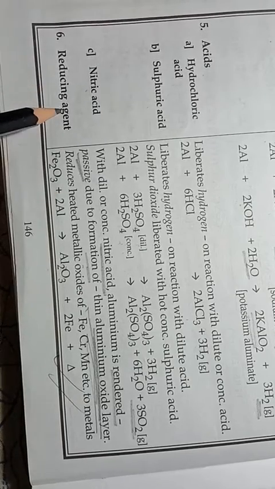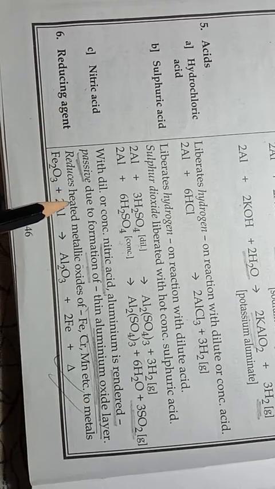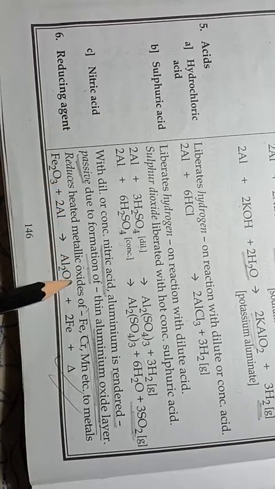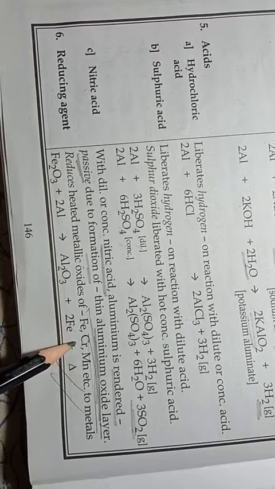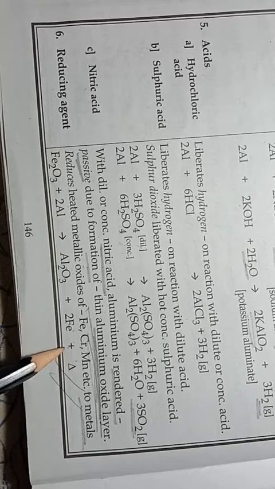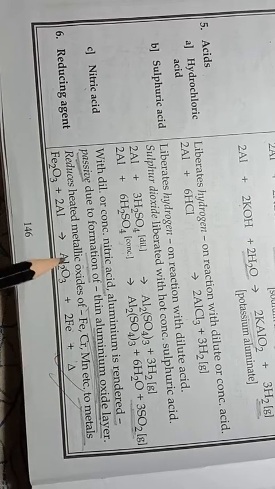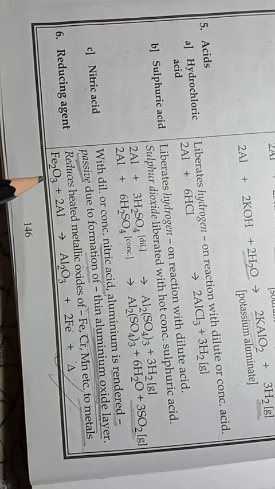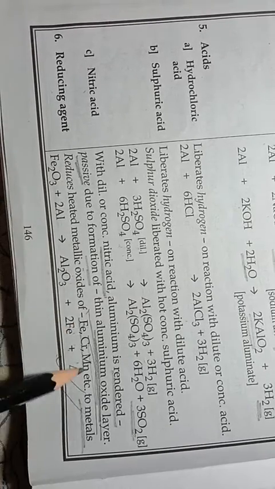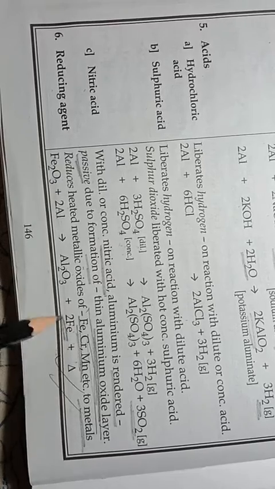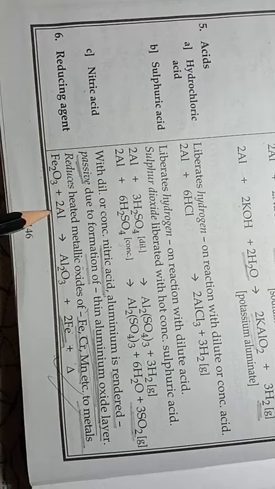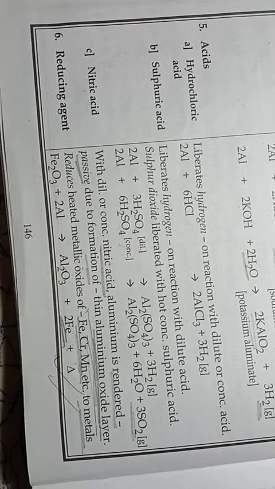Then reducing agent. Aluminium itself is a very good reducing agent, and it reduces heated metallic oxides of iron, chromium, manganese to metals. Again the reaction is exothermic in nature. So aluminium, a metal, also acts as a reducing agent and reduces a number of metallic oxides to metals. For example, ferric oxide when reacted with aluminium forms aluminium oxide and iron.